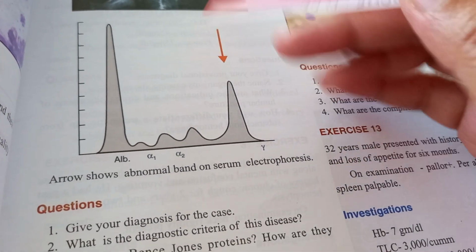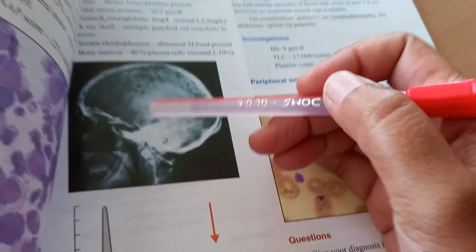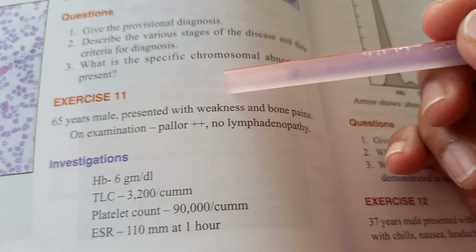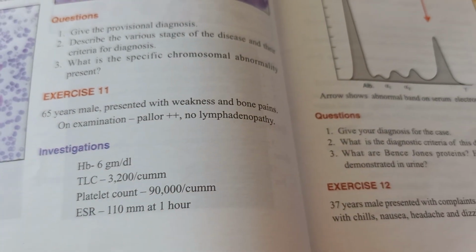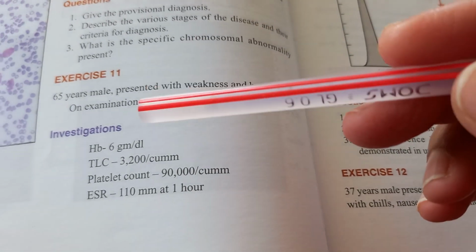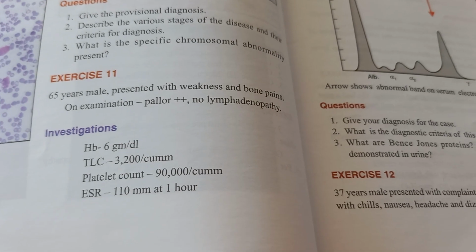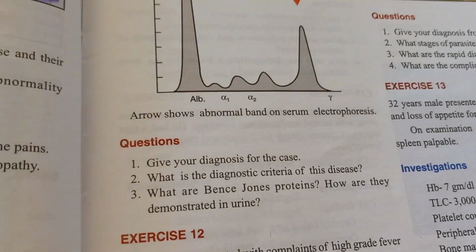Serum electrophoresis. This tells me about what? What is this telling you about this? Look at this skull, how it has punched out lesions, right? So come on, see what the disease is. Look at this, they have given the exercise here. He has bone pain, 65-year-old male. And they're showing you that he has anemia, that means his bone has some issue, right? Probably it's not manufacturing enough of WBCs also.